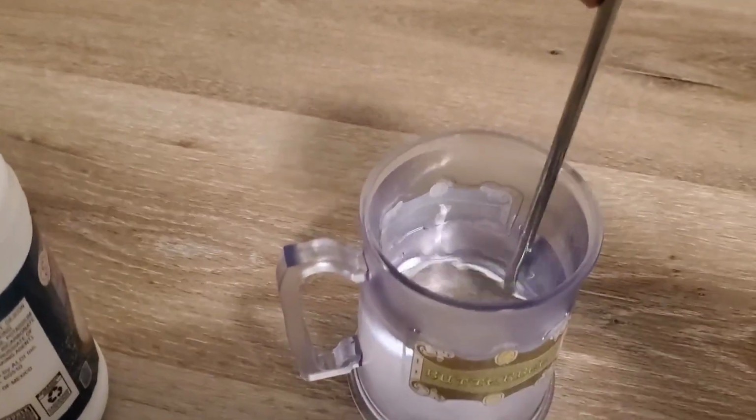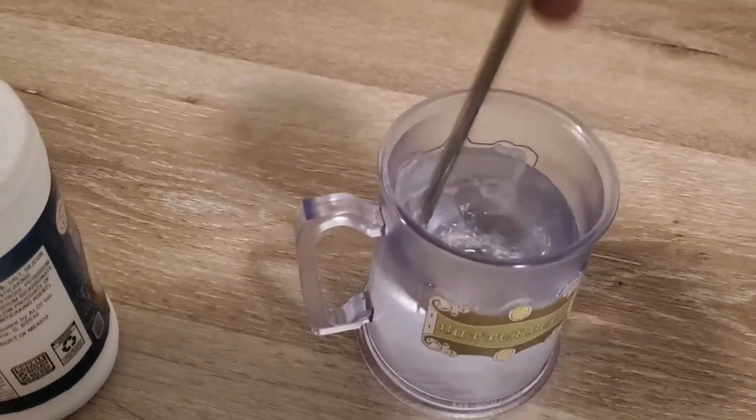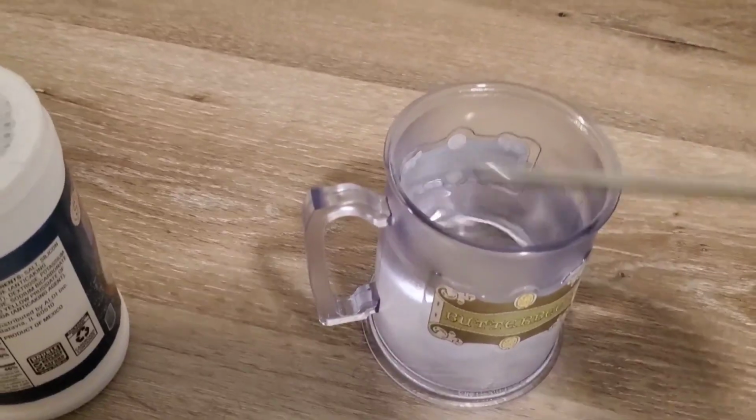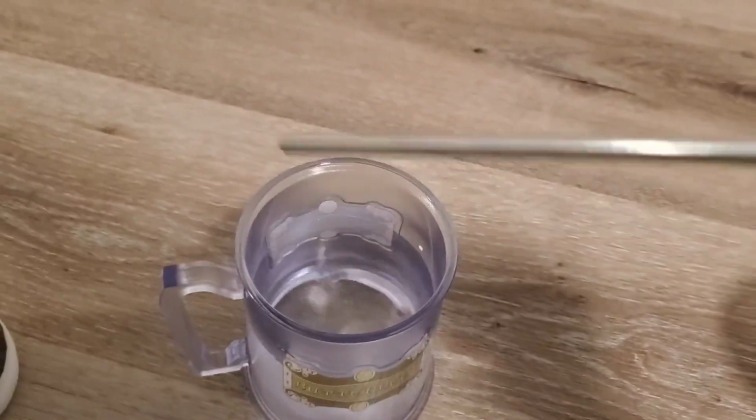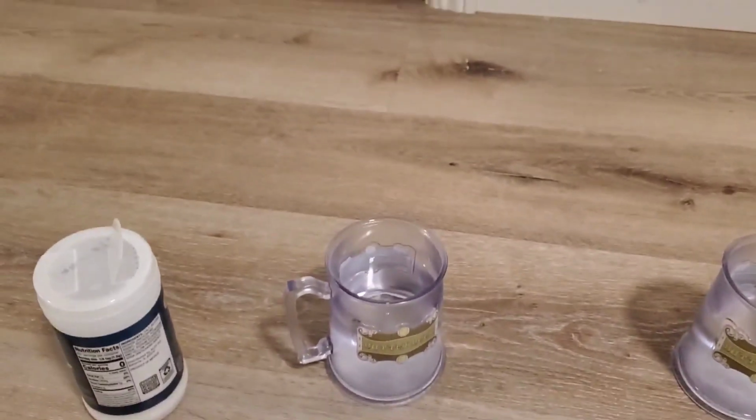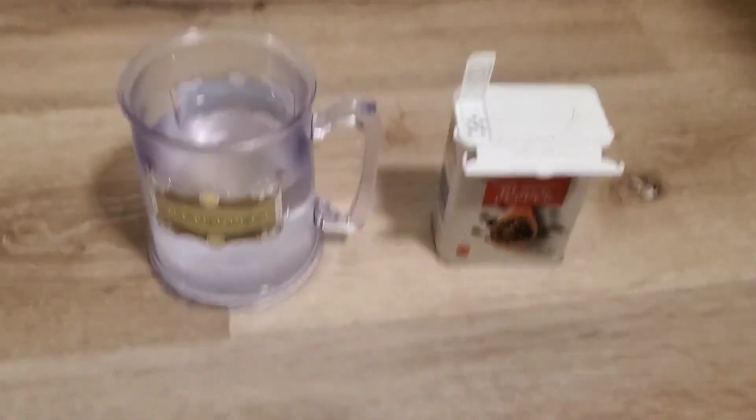You gotta stir it up. And once you do, there's barely anything left except for some of this stuff in the middle. But this will dissolve over time. Now let's take a look at this.